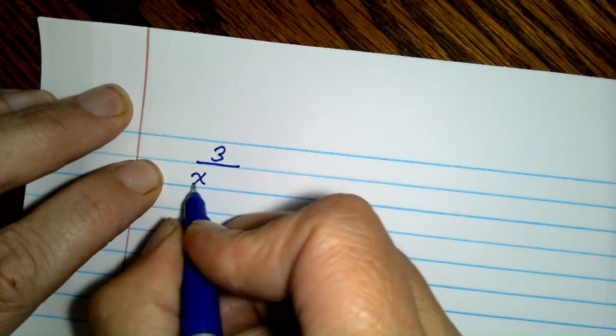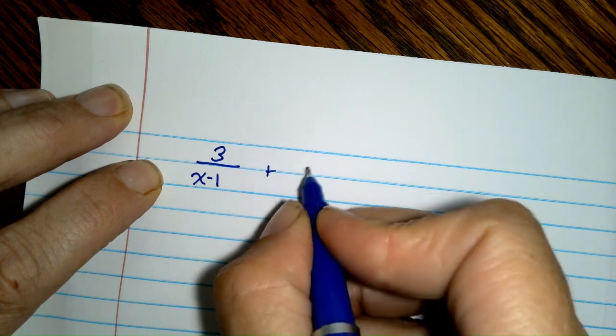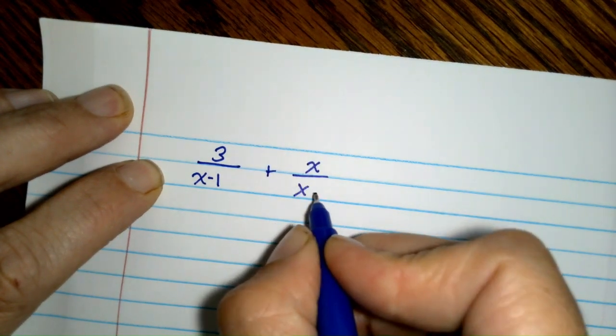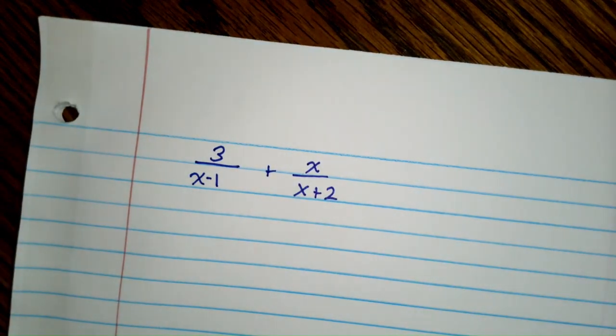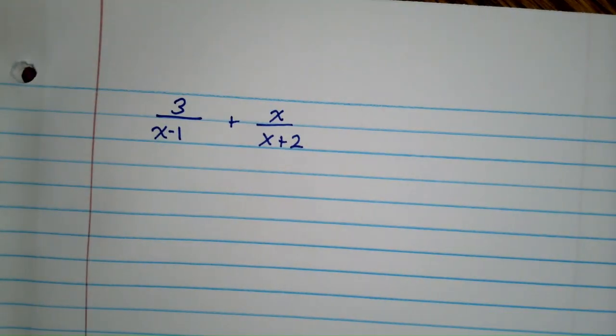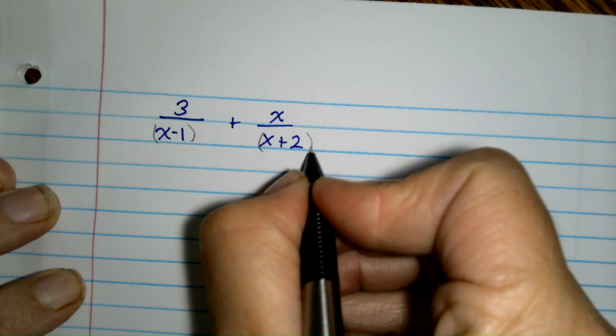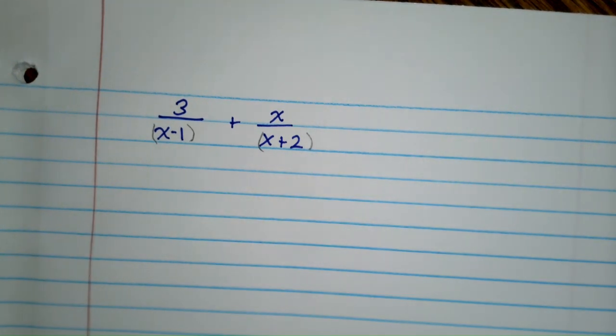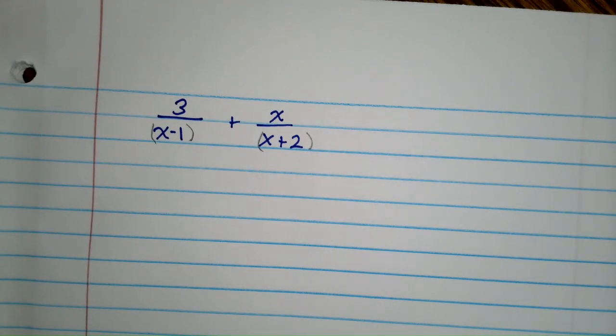On the other hand, when it comes to adding, this is when it gets a little more tricky. With fractions, we have to have a common denominator. Now, I never want to multiply by more than I have to, so I'm going to go ahead and put parentheses around this. Now, x minus 1 is a prime factor, x plus 2 is a prime factor. Since they're both primes, we can just go ahead and multiply the two together to get that common denominator.